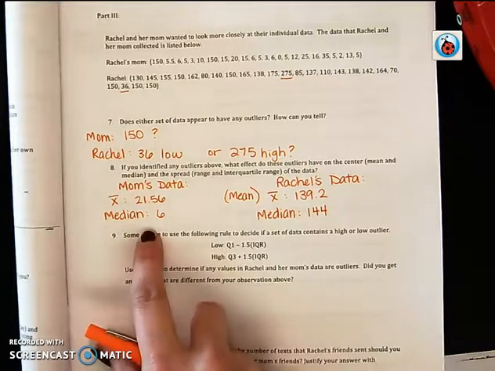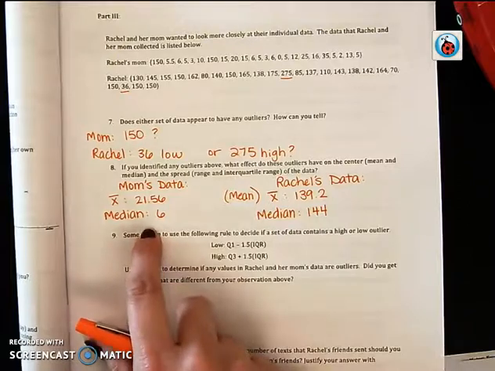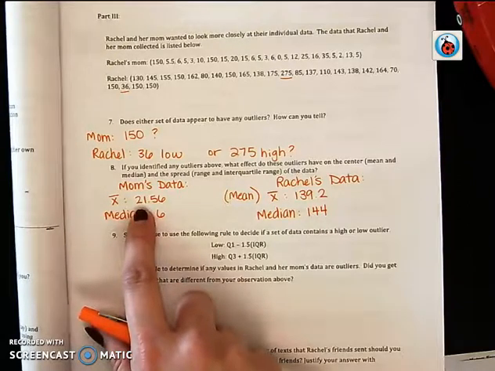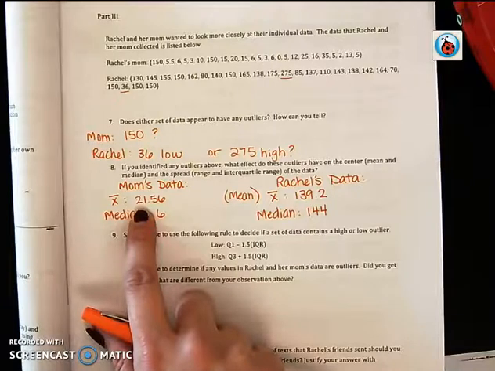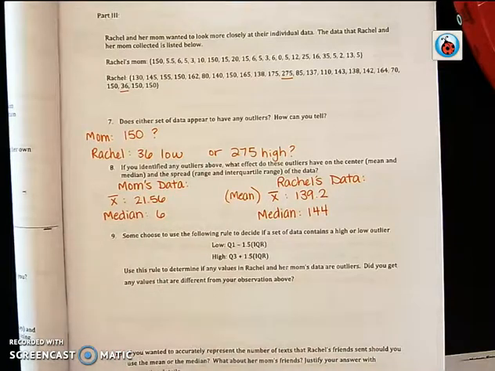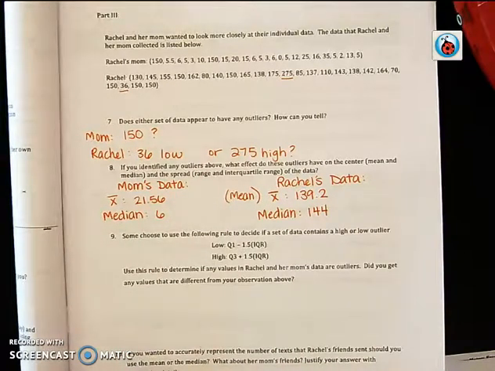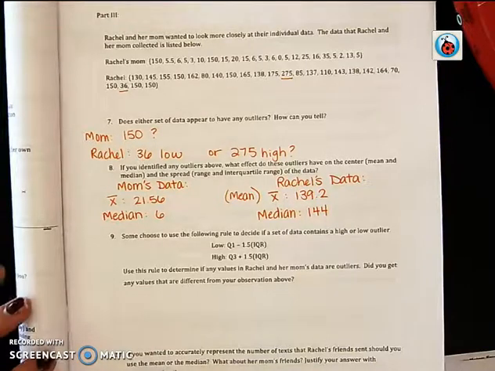With mom's data, it is pretty obvious that the 21.56 average has been skewed by a high outlier. So the 150 in mom's data set does seem to be pulling that mean much higher than the center of the data, literally the middle, which is a median of 6. So let's calculate to find out if these outliers truly are outliers mathematically.